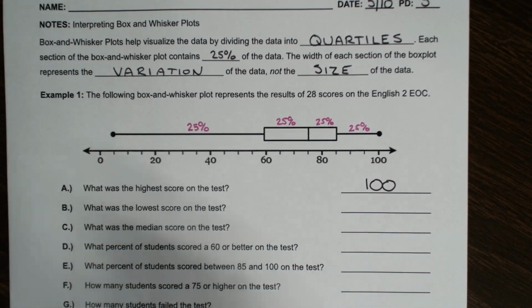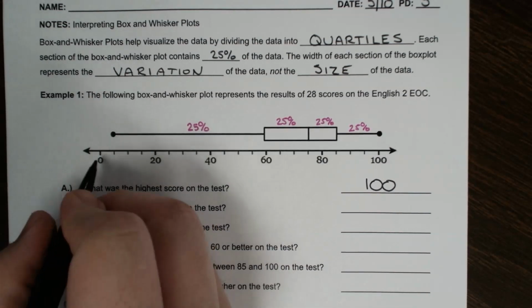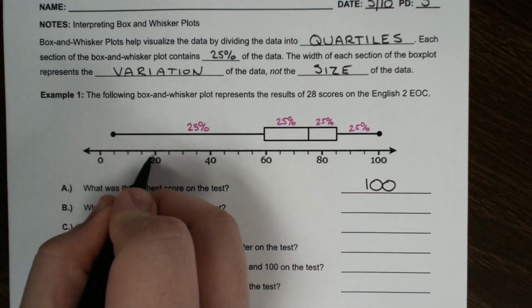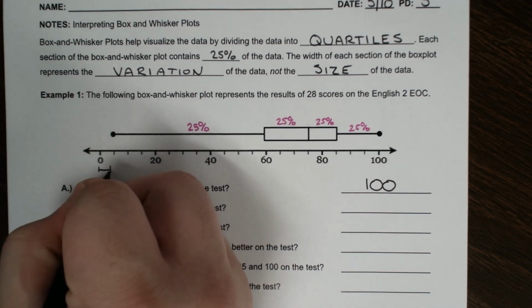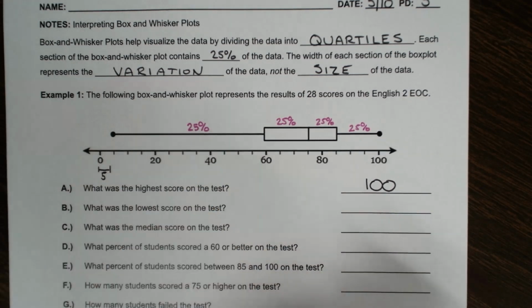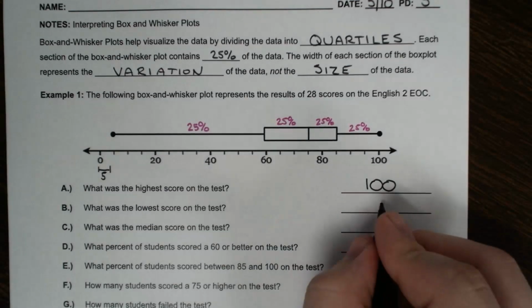Hold on. Looking at the gaps between these tick marks, we've got 0, blank, blank, blank, 20. It looks like it's counting up by 5s. So the lowest score looks like 5.